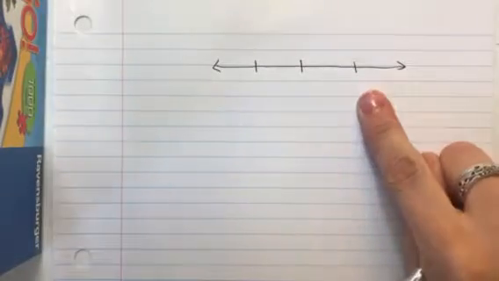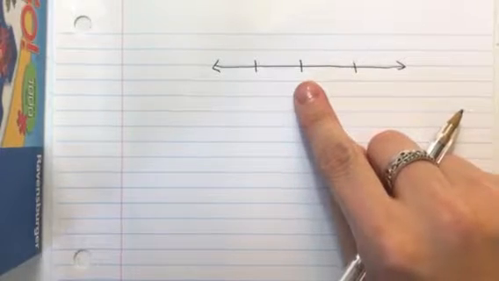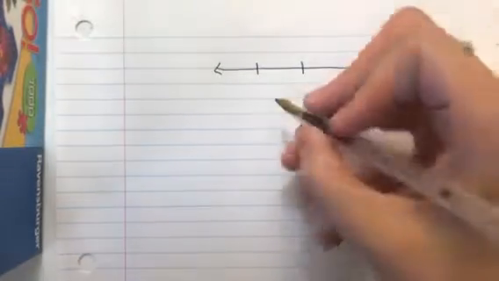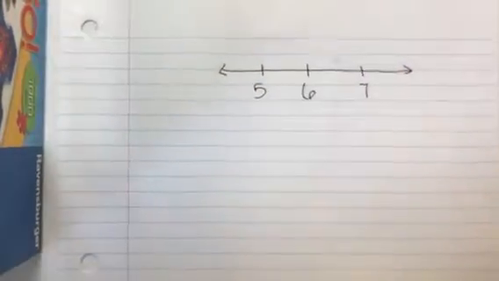When we're graphing an inequality on a number line, we want to give ourselves three numbers on our number line, where the number in the middle is always the number we see as part of the answer. Then we always want one number to the right and one number to the left.